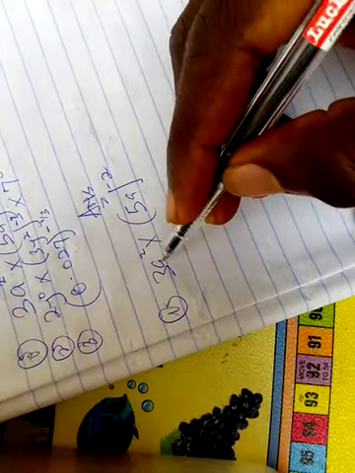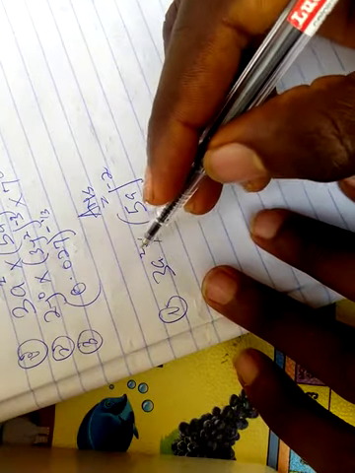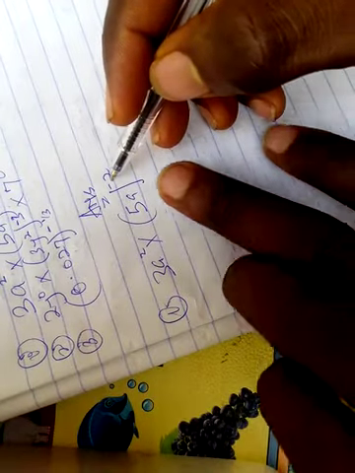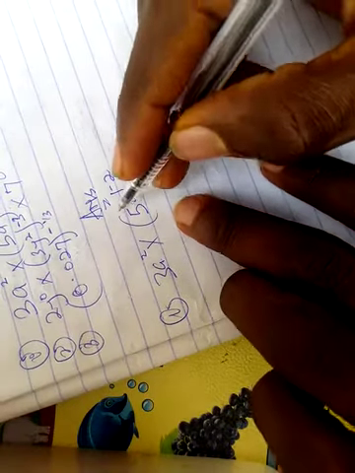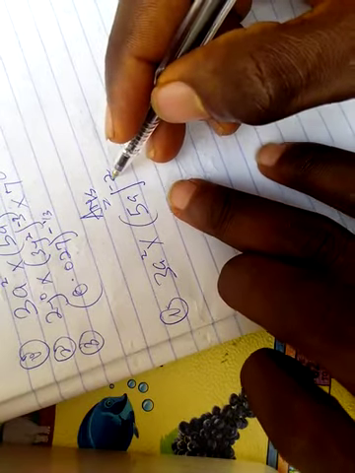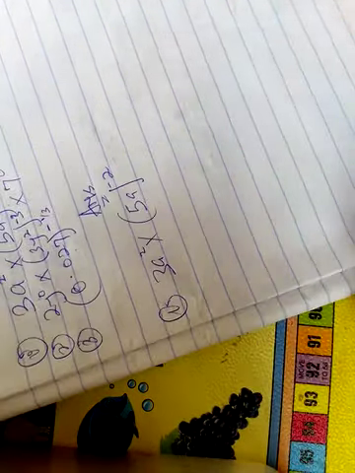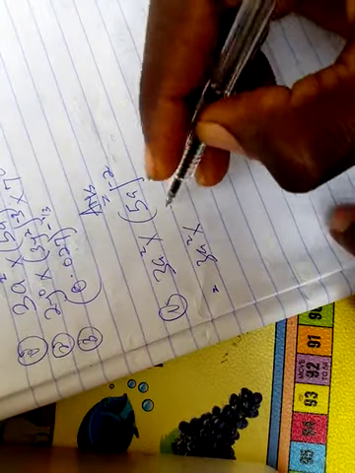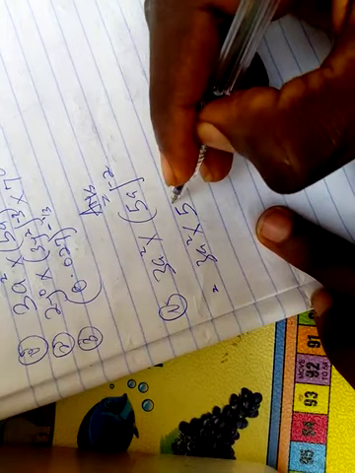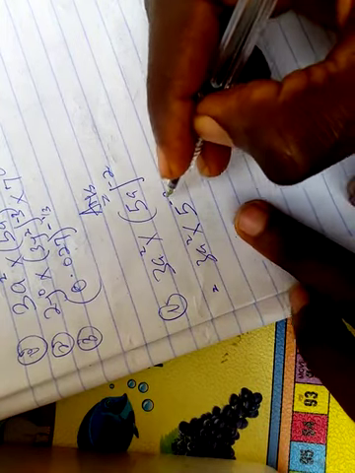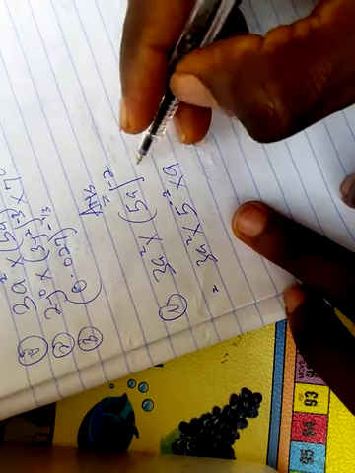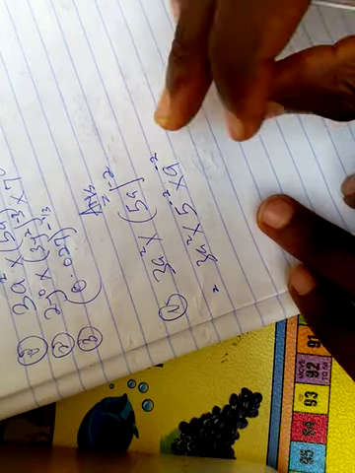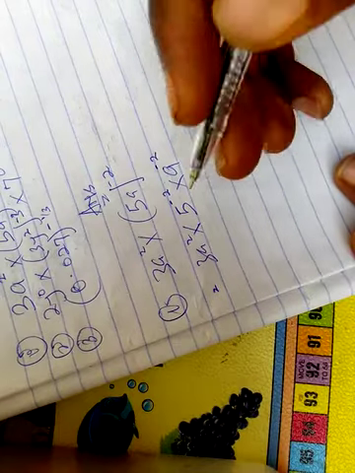So you have 3 times a raised to power 2 times (5a) everything raised to power minus 2. This one has a negative power, and don't forget, when you have such things in a bracket, this power here affects everything inside here. So we have 3a squared times 5 raised to power minus 2 times a raised to power minus 2. There's a way you can express this easily for you to be able to solve it.